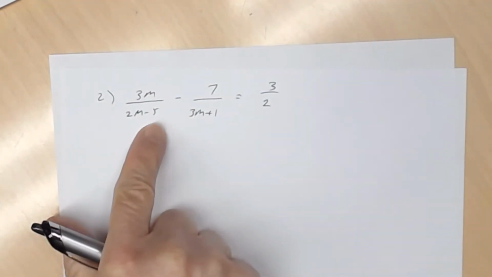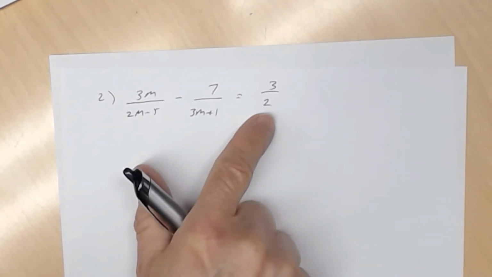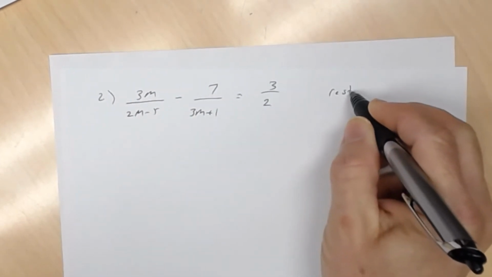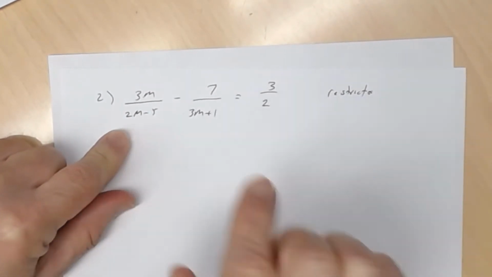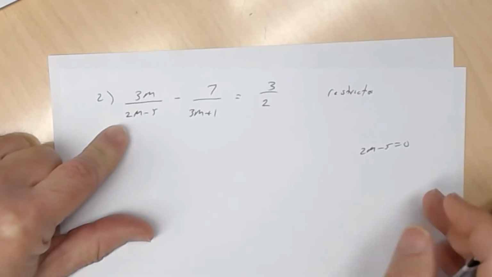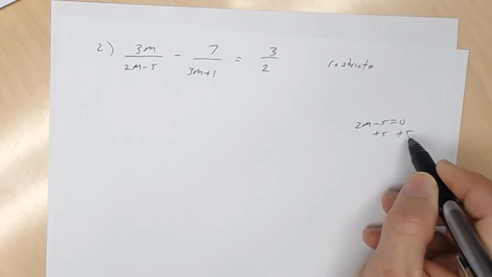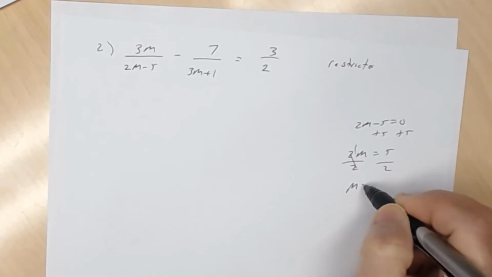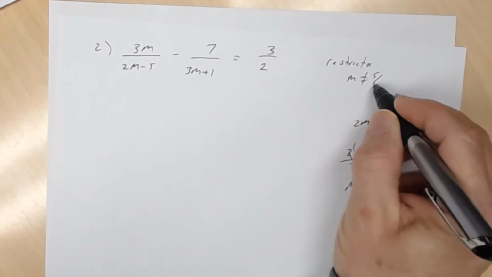Well, if you notice, 2m minus 5, I cannot factor. That's prime. 3m plus 1 is prime, and then 2 is just a monomial. So now I can find my restrictions. Let's find the restrictions first, and then we'll do the LCD. So ask yourself, where is 2m minus 5 equal to 0? Well, that's a linear equation, so I can go ahead and solve it. Add 5 to both sides, and I get 2m equals 5, divided by 2, I get m to be 5 halves. So that's one of my restrictions. m cannot equal 5 halves.